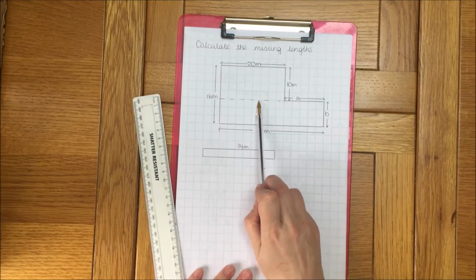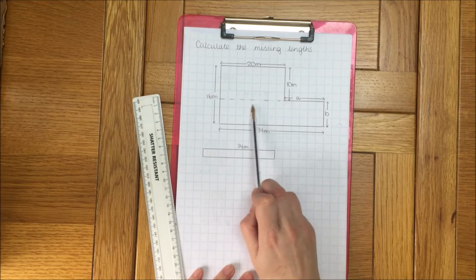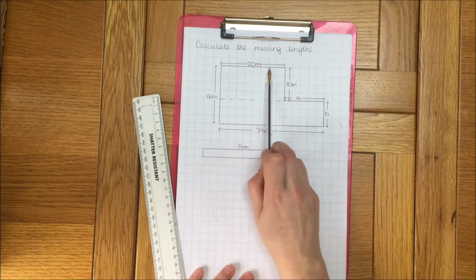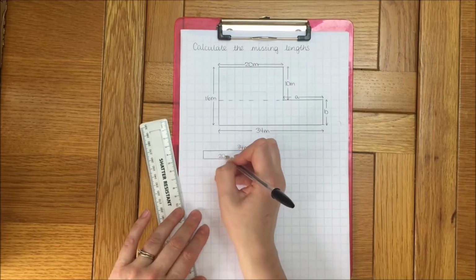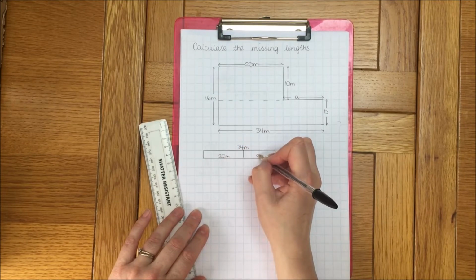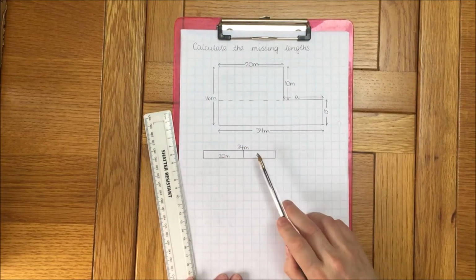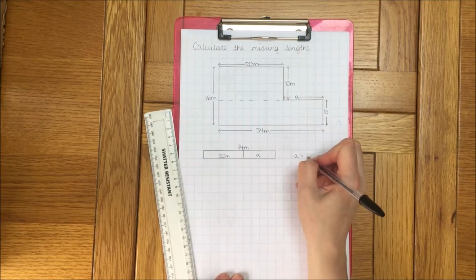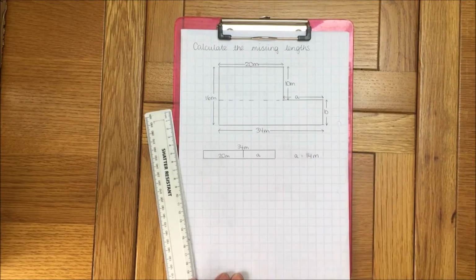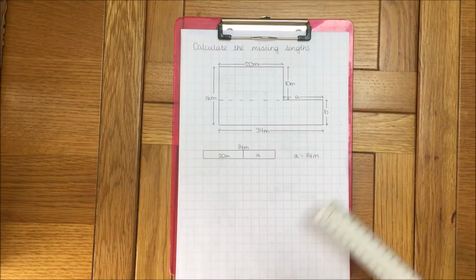And I know that this part of the length, the dotted line, is the same as this horizontal line here at 20 metres. So I can put that bit in, and then the bit that I'm missing is A. So to work out A, I need to do 34 take away 20, and I can do that in my head. I'm sure you can too, which means A is 14 metres. Okay, on to B then.